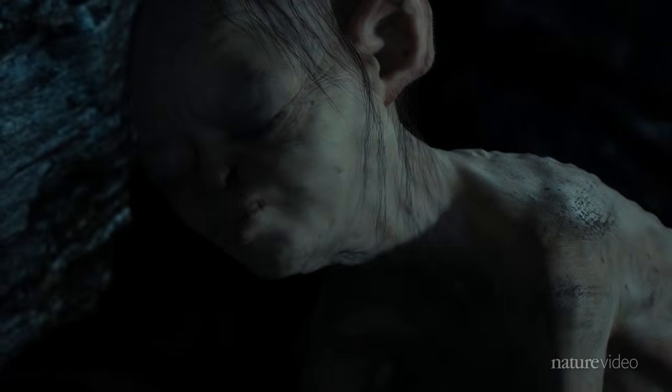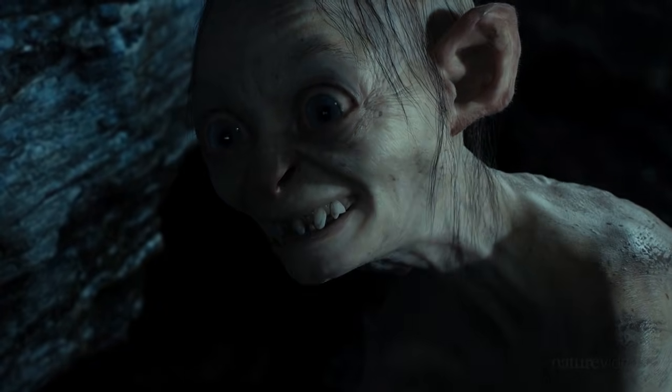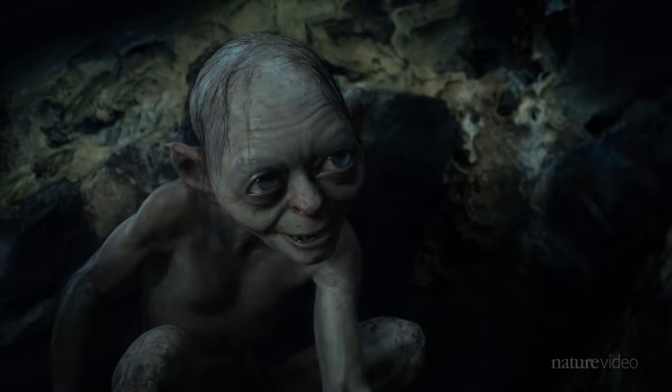I was really happy with what we saw of Gollum in The Hobbit. I mean, I thought he's a great character. It was always compelling, it was always interesting, and Gollum as a character I still find very engaging. I just enjoy watching him.